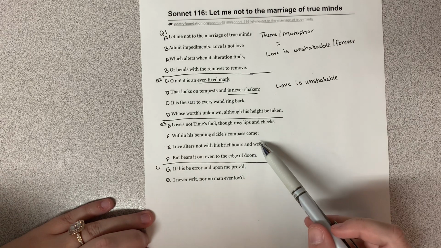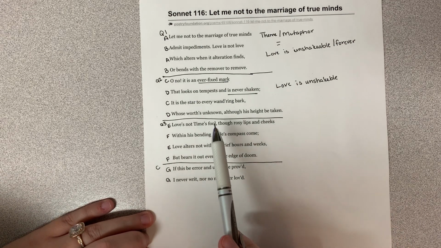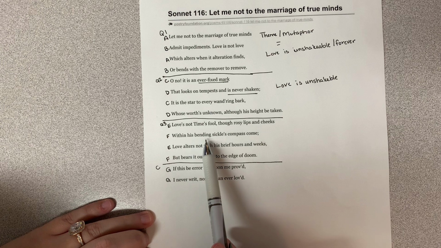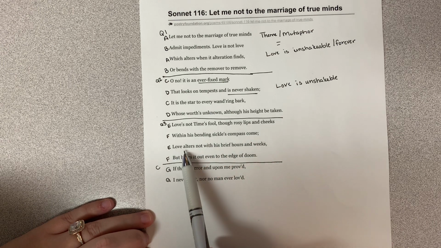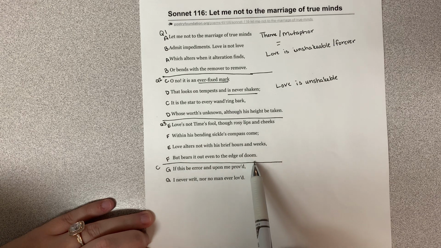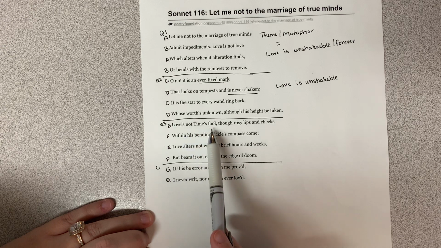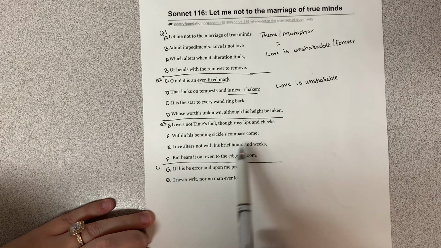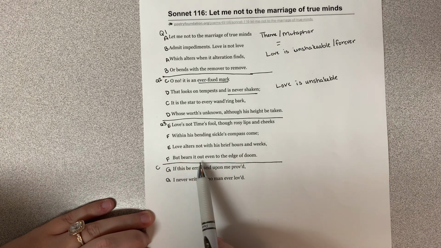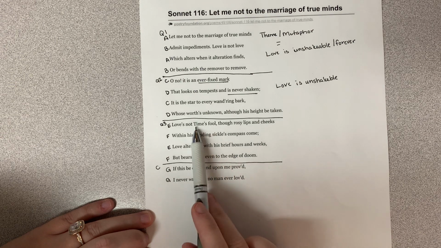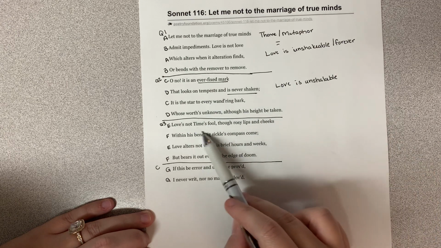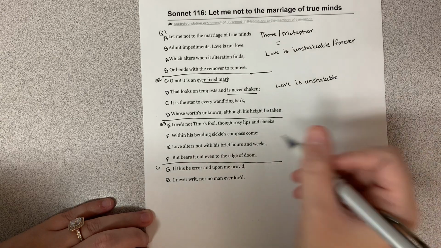Okay, so quatrain 3, this is where our turn is supposed to happen, our twist. "Love's not time's fool, though rosy lips and cheeks within his bending sickle's compass come. Love alters not with his brief hours and weeks, but bears it out even to the edge of doom." Okay, so love is not time's fool, with his bending sickle's compass come. It alters not with his brief hours and weeks, but bears it out even to the edge of doom. So if we're thinking about time, we're coming back to this idea that love is forever, and it's not going to die when the person dies. It's going to continue on, okay?